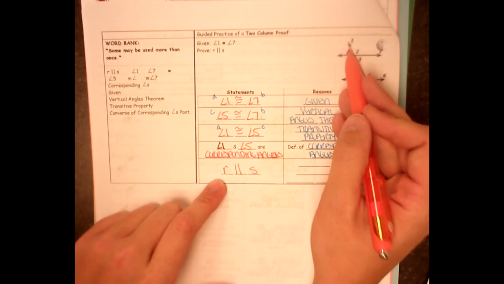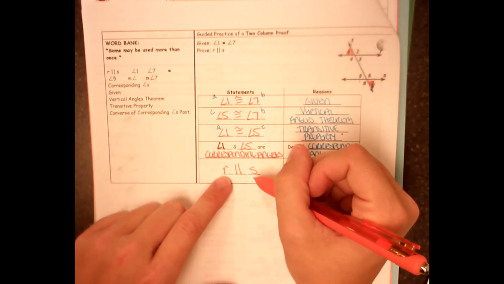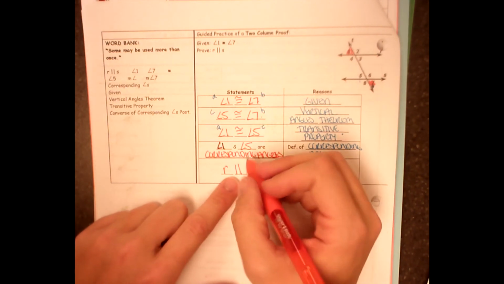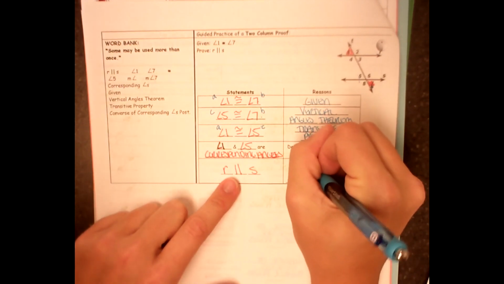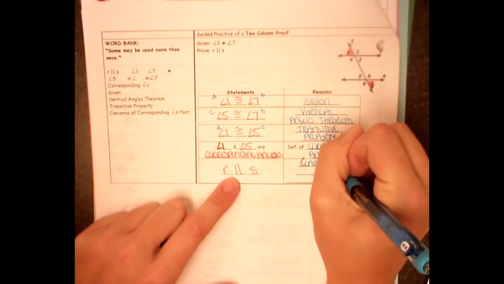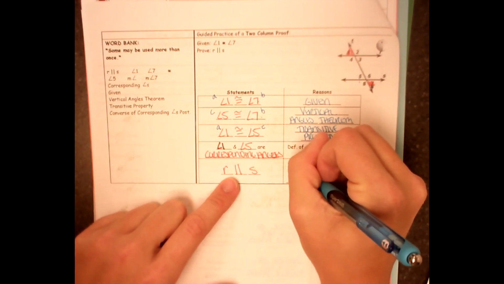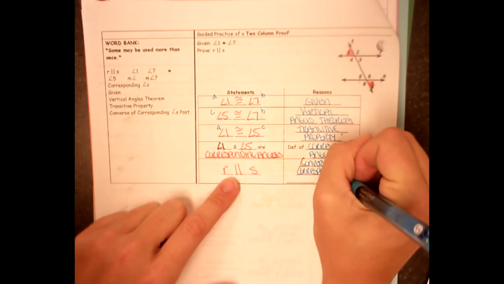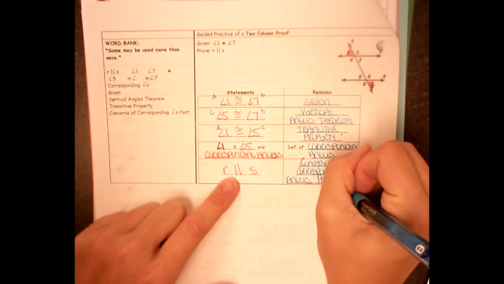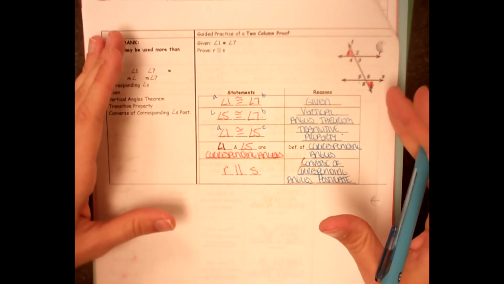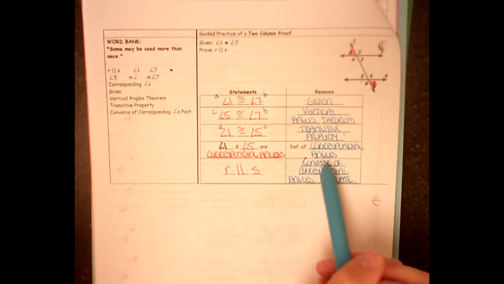So if you've related 1 and 5 to being corresponding angles, you can say that R is parallel to S because of the converse of corresponding angles postulate. So you'll use the information that they give you about the angles to prove that the lines are parallel. Your final reason should end up being a converse postulate or theorem.